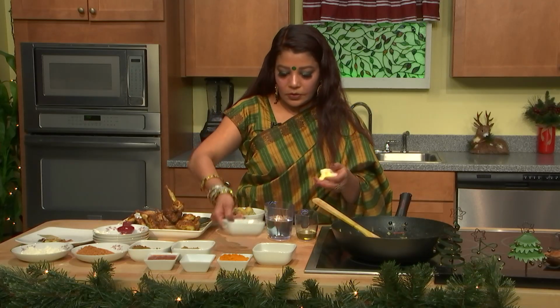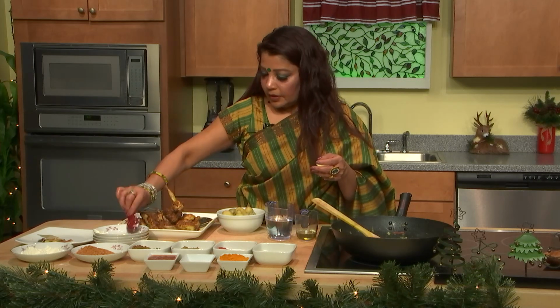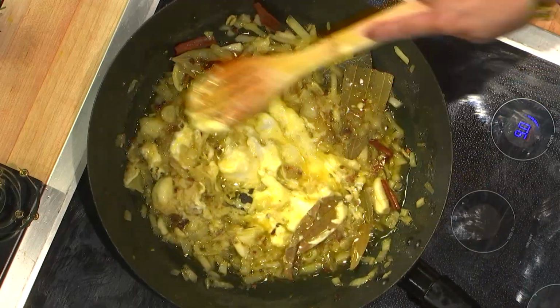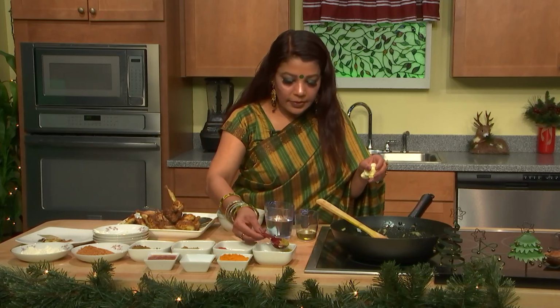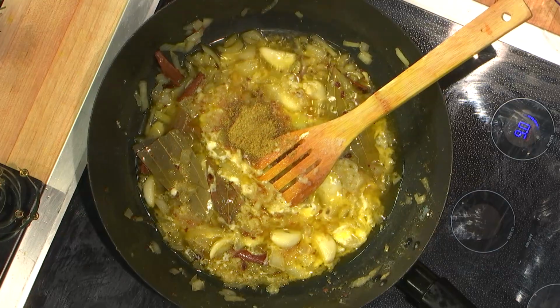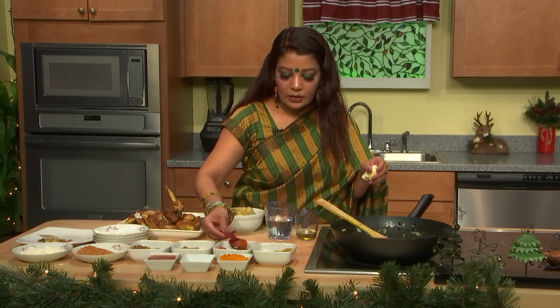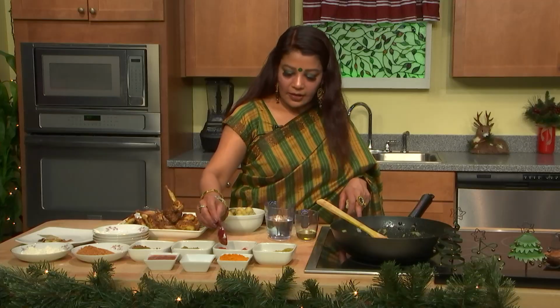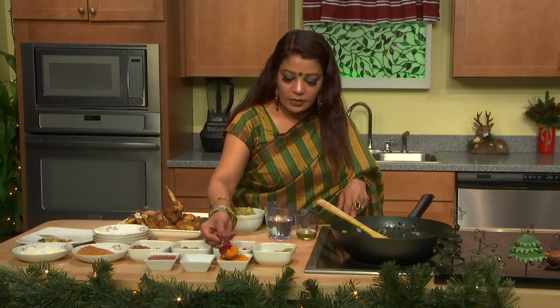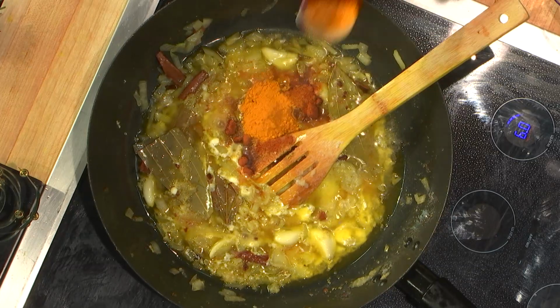Okay, now I'll use all the spice, a little bit of each. This is coriander, a little bit of Thai chili, and then a little bit of turmeric.